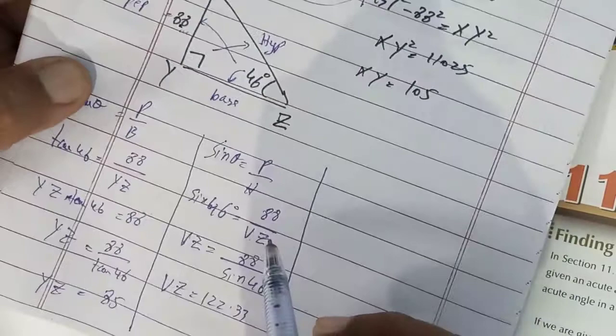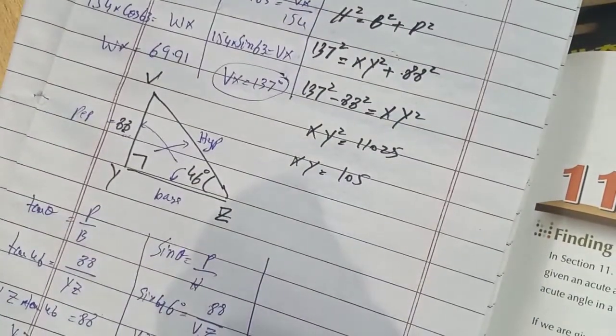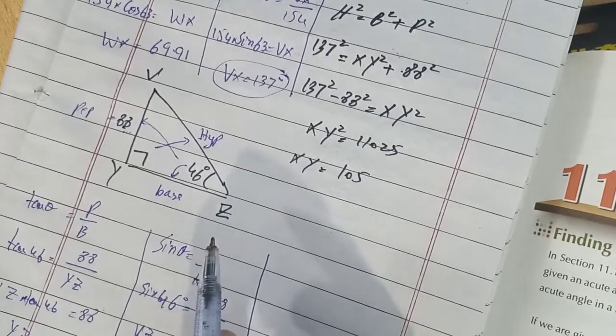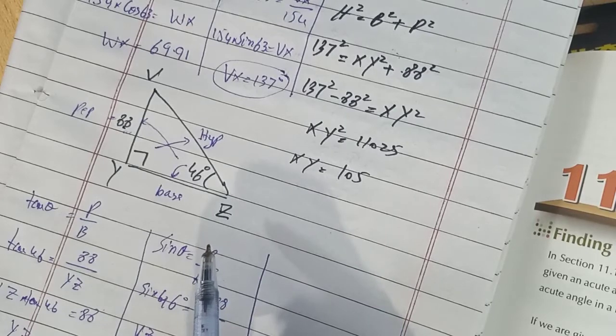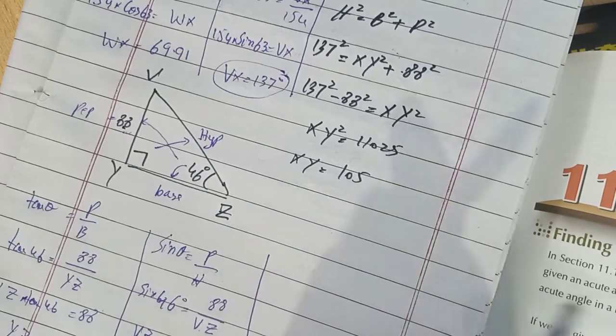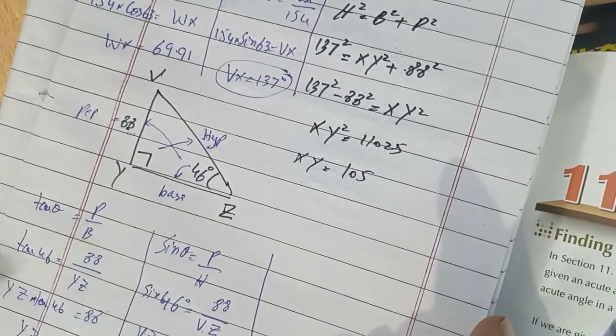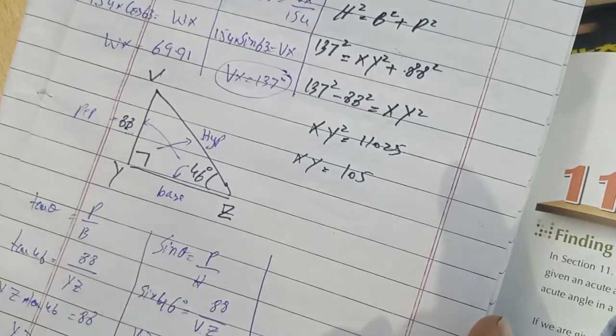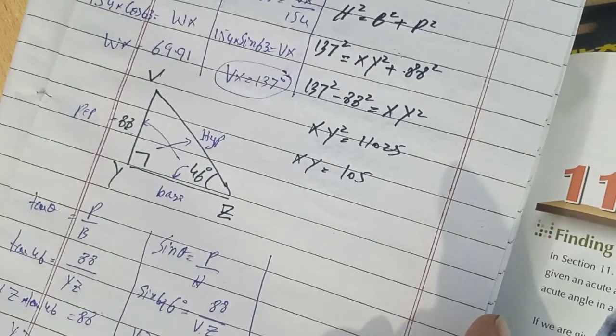Okay, hope you understand this question, question 7 of exercise 11B, fully. It is quite easy but lengthy. Okay, if you review this or watch this video two or more times, you will absolutely understand it.